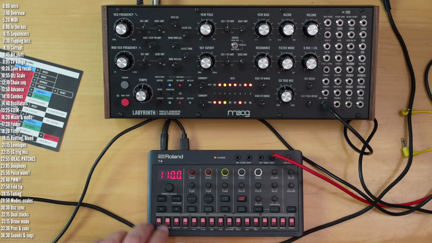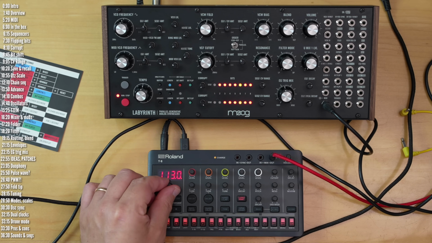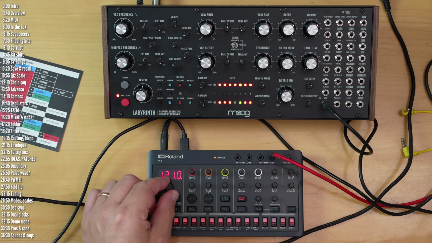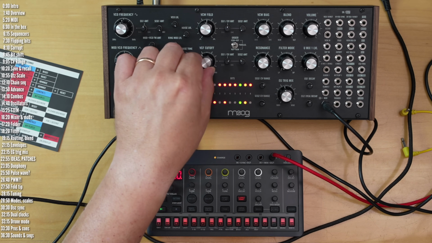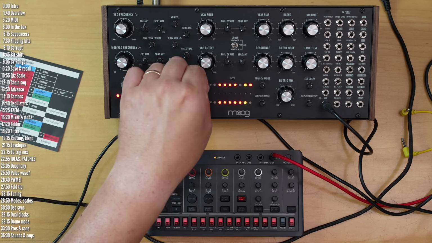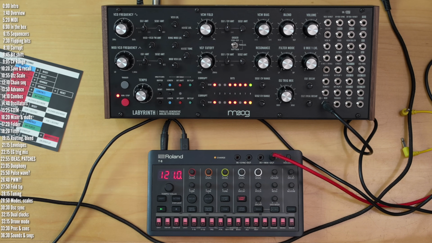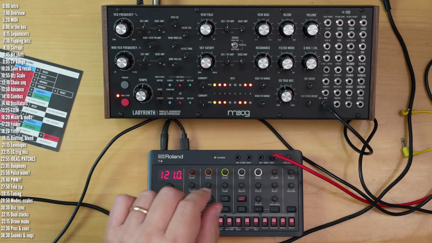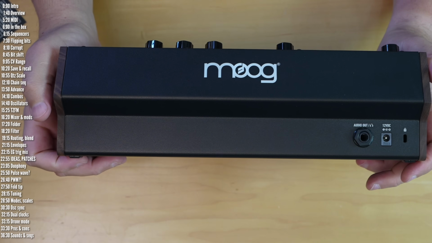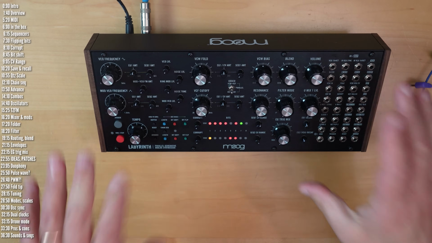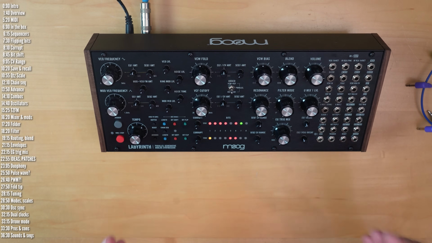And then clock sync works very nicely as far as I could tell. Labyrinth is a pretty fun way to avoid repetitive melodic patterns. Labyrinth has a single mono audio output in the back, and it can be taken out of its enclosure and mounted in a Eurorack case.